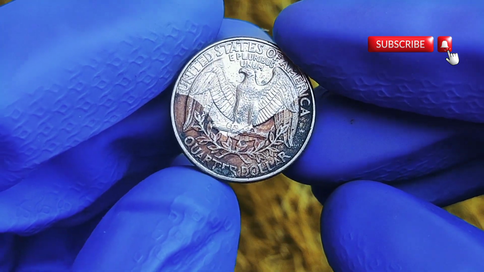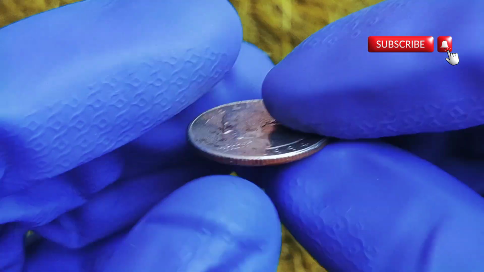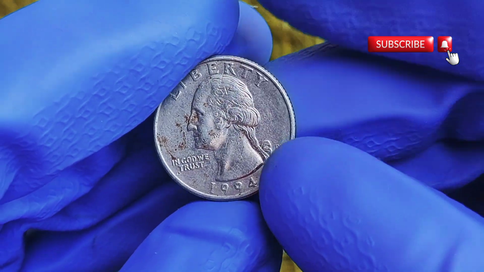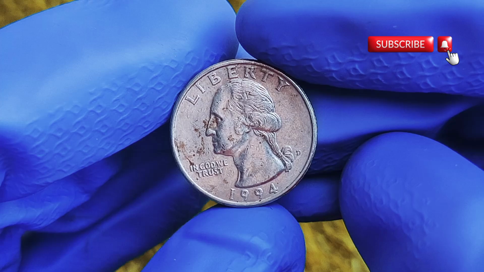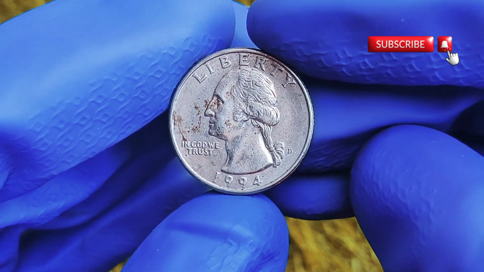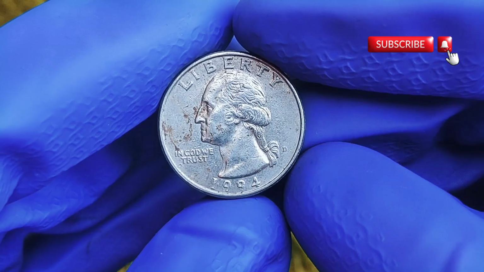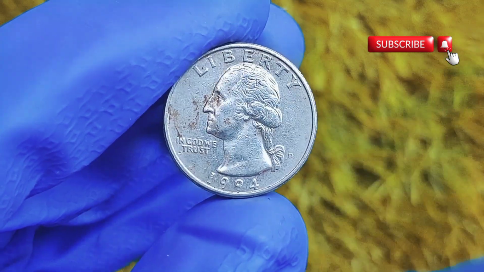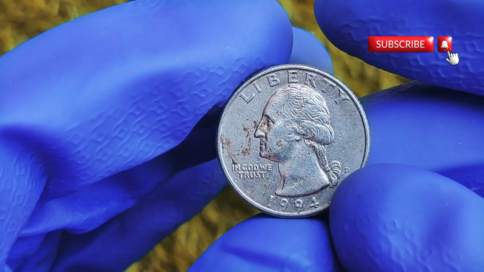It has been an incredible journey through history, design, minting processes, errors, varieties, and collector insights that bring this humble quarter to life, and I truly hope you enjoyed every moment of this in-depth look at one of America's most iconic pieces of circulating coinage. Remember that every coin tells a story, and the more we learn, the more we appreciate the artistry and craftsmanship that go into creating these miniature works of history.